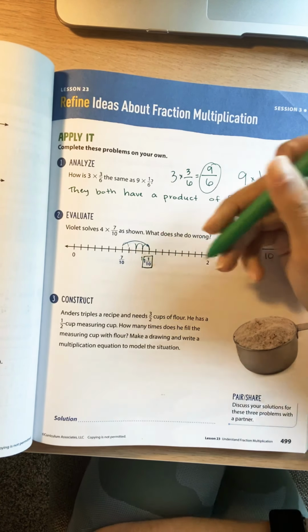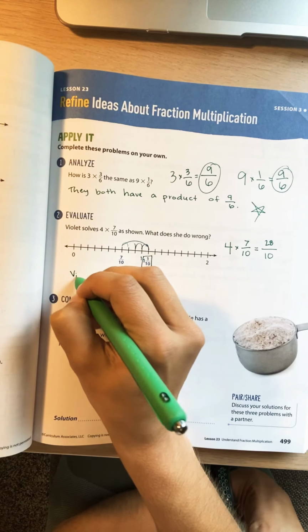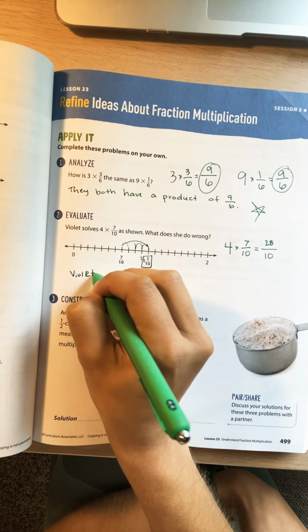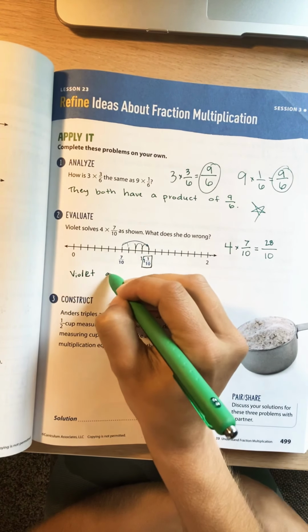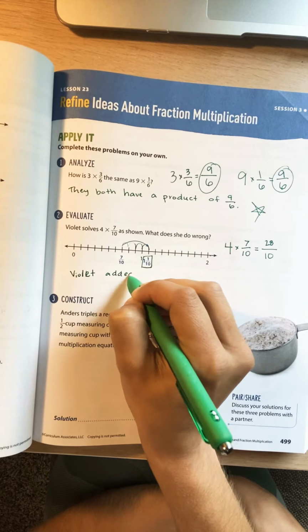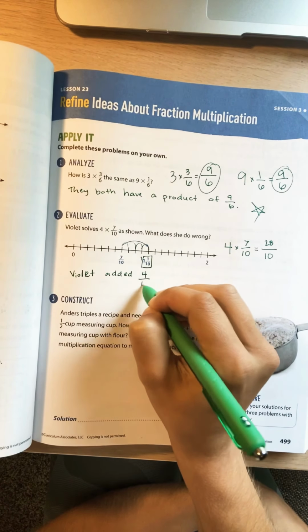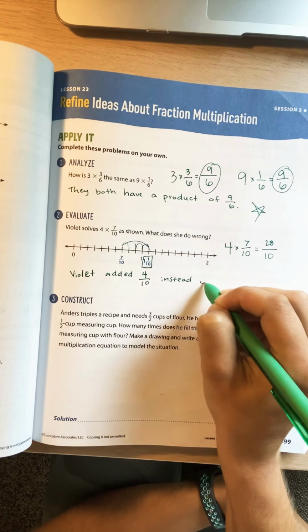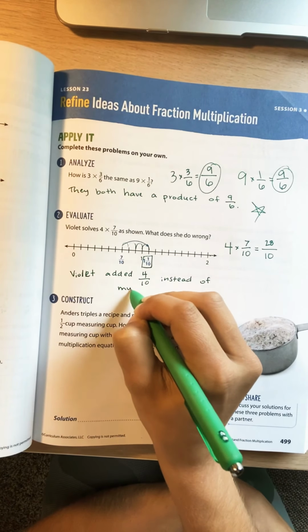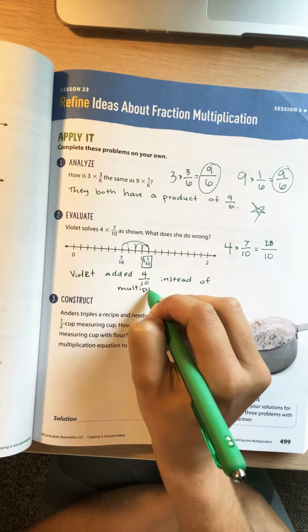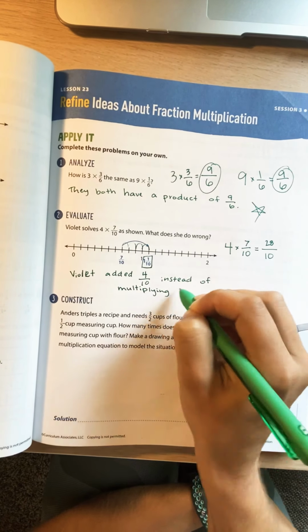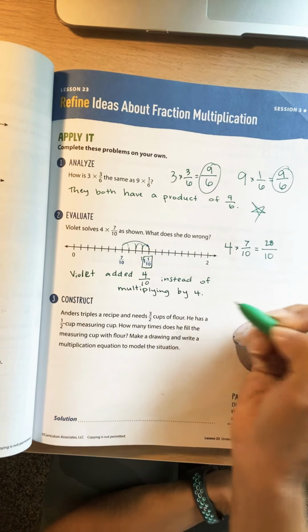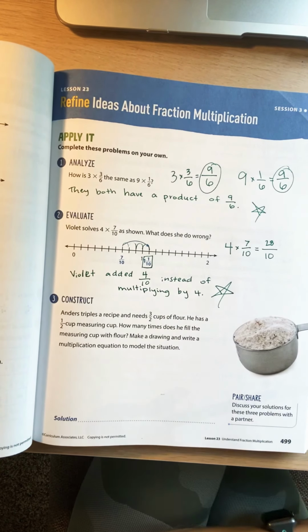She added 4/10. So Violet added 4/10 instead of multiplying by 4. Star if that's what you thought too.